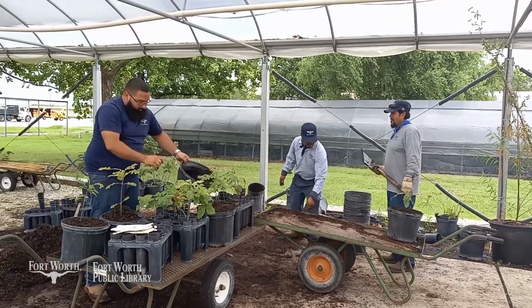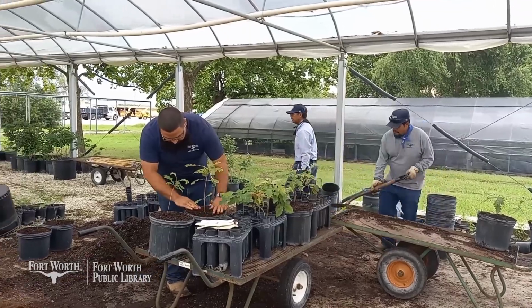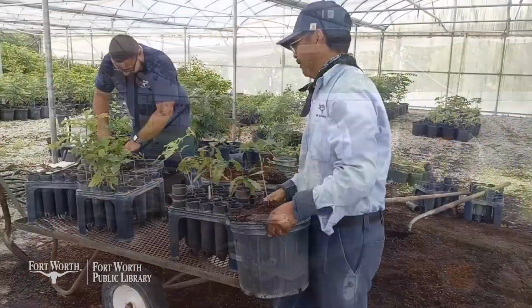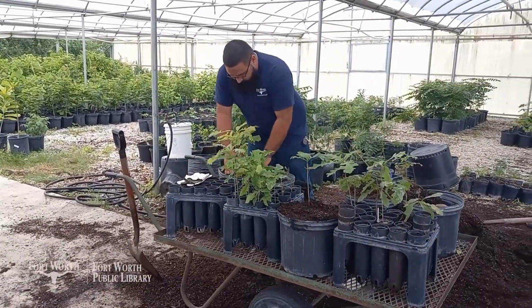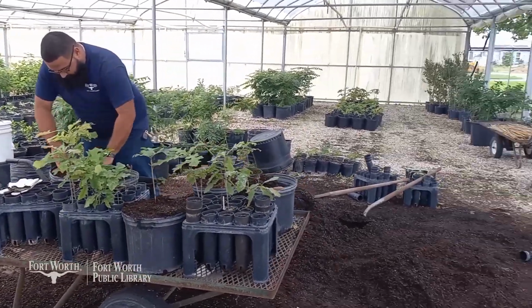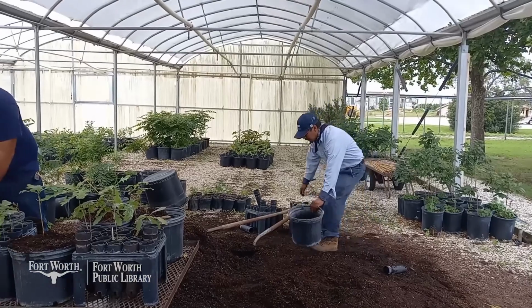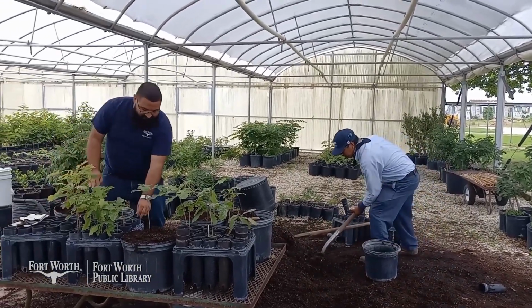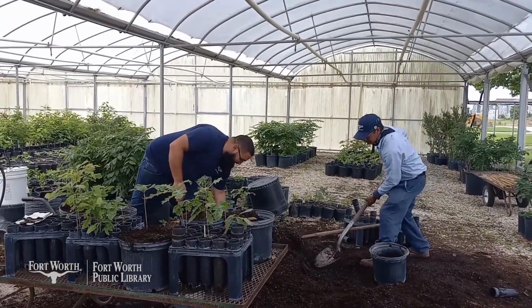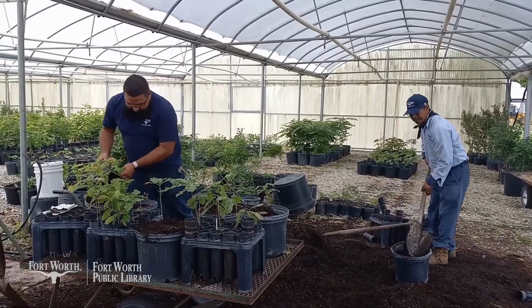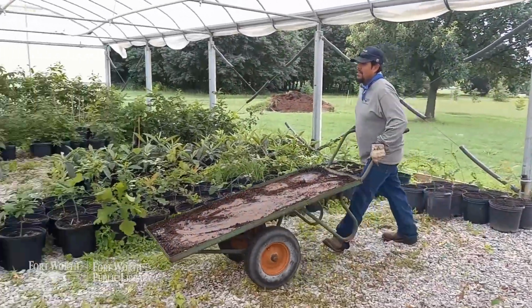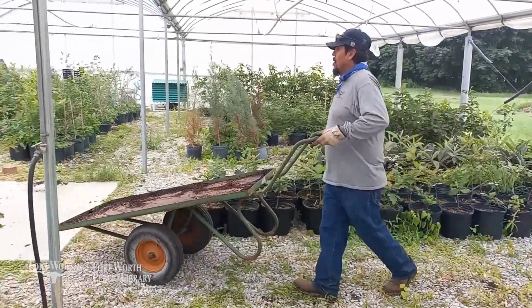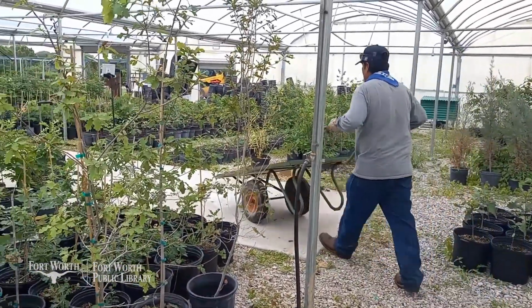So the community tree planting program has a group of 5. There is a crew leader, the supervisor, 2 greenhouse attendants, 1 maintenance worker, and then myself. And so what we do at any given time is planting, transplanting, pruning, weeding, mowing, keeping up the irrigation, all sorts of duties that happen here at the tree farm.